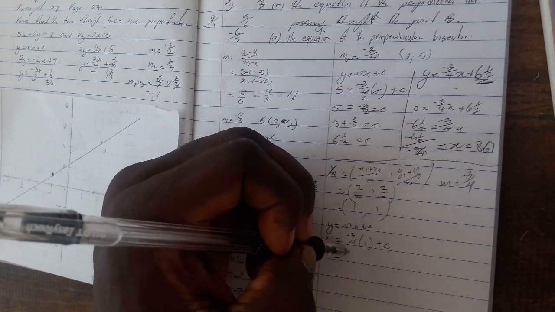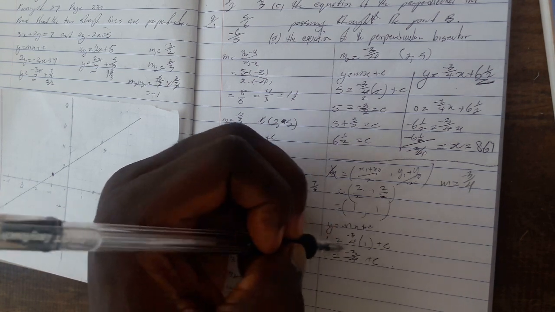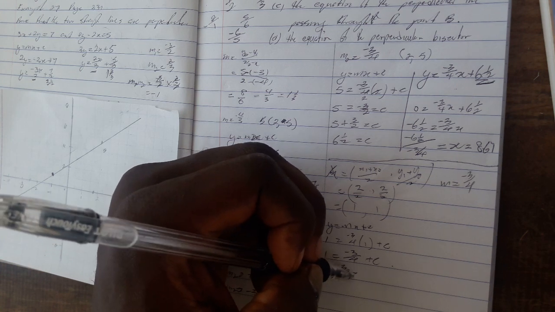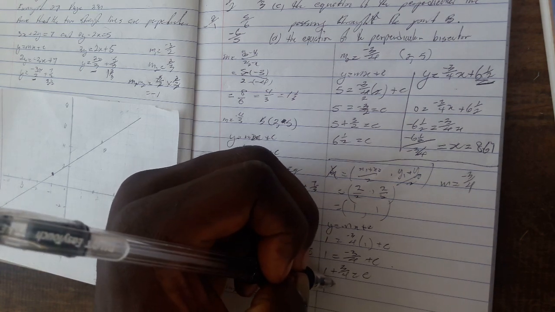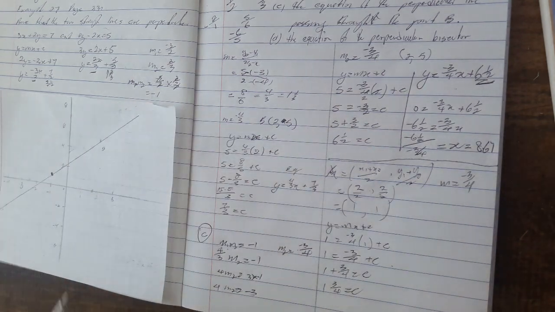1 is equal to minus 3 over 4, multiply that, plus c, bring that over. 1 plus 3 over 4 is equal to c. 1 and 3 over 4, when you add them, is equal to c.